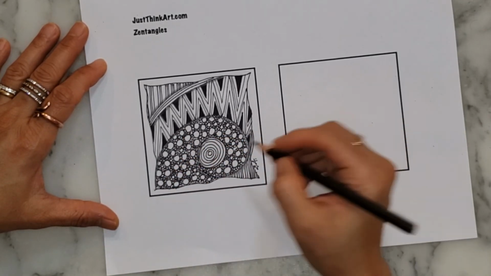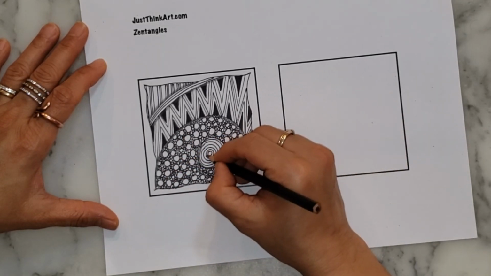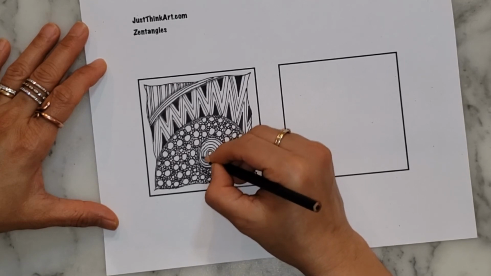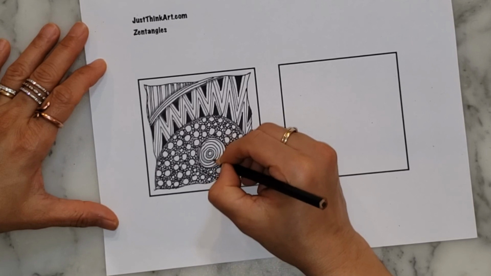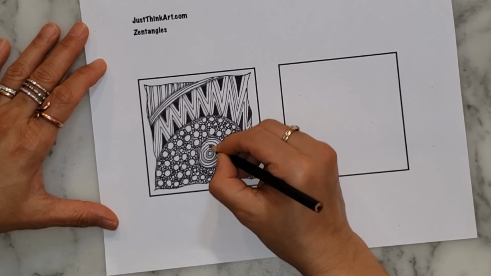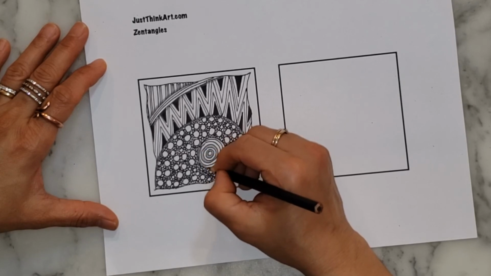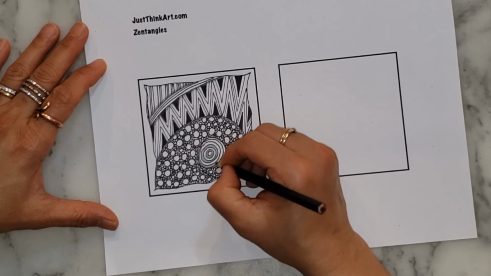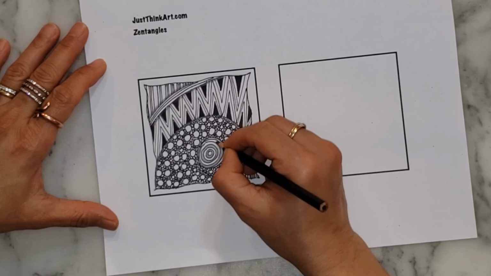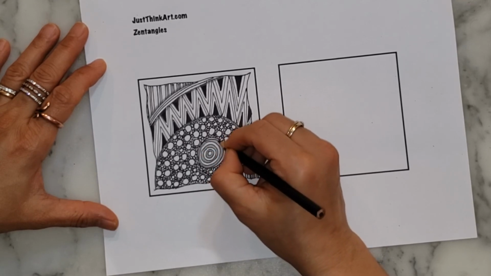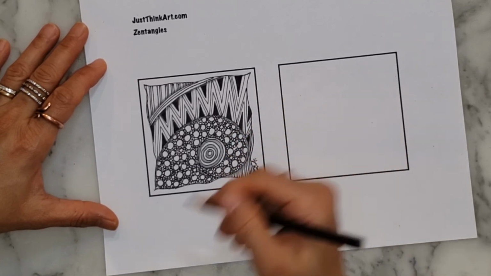Now we are gonna color every other circle. Shade it in. There you go.